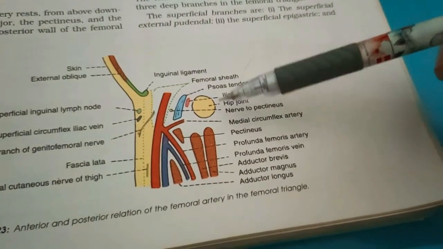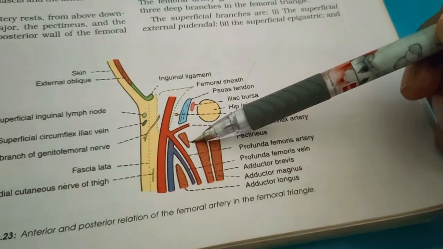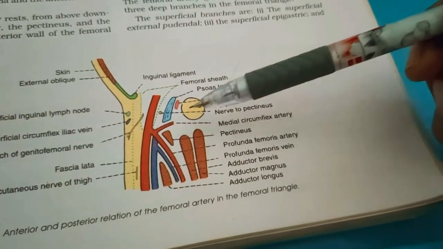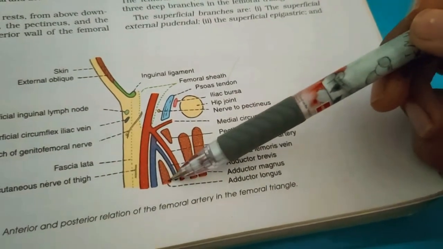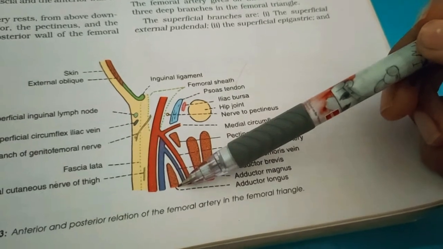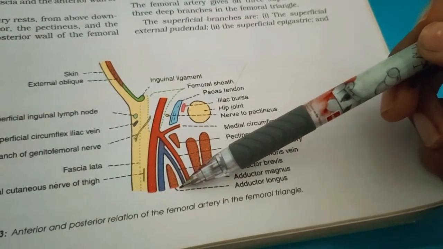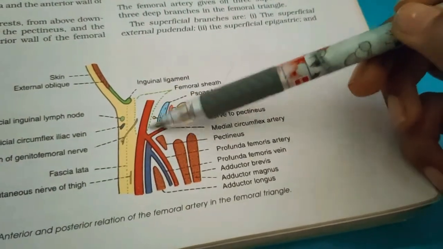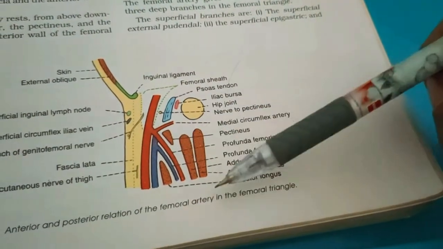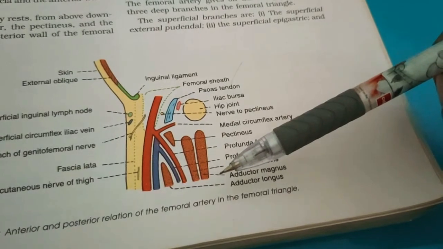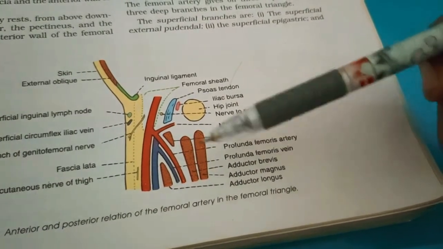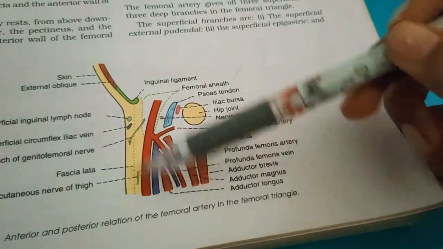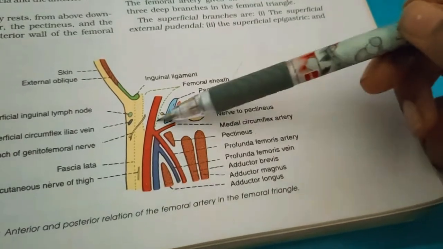Next you will have the pectineus muscle, you can see. After the pectineus you will have the adductor longus. So this is adductor longus. After that you will have the posterior wall of femoral sheath. So this is the posterior wall of femoral sheath that intervenes between these structures and artery. So between artery and these structures you will have the posterior wall of the femoral sheath.